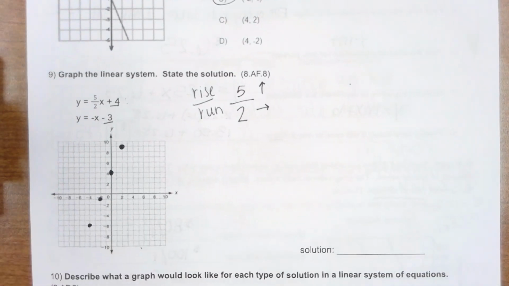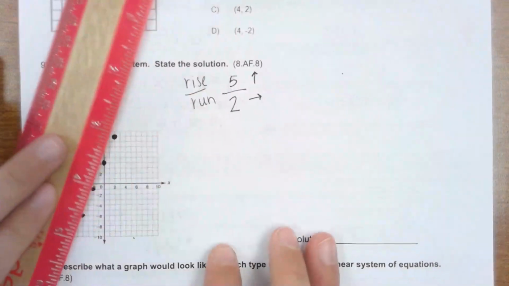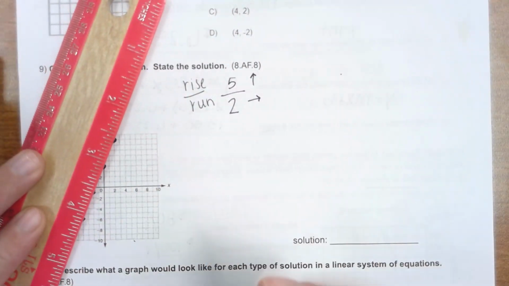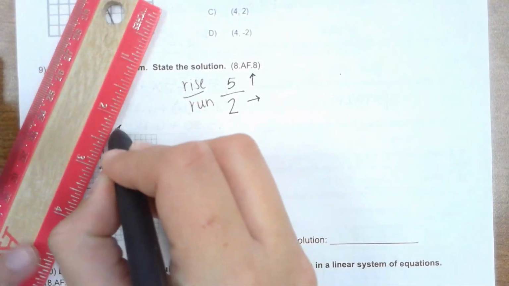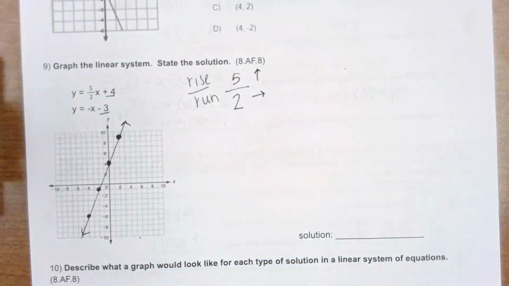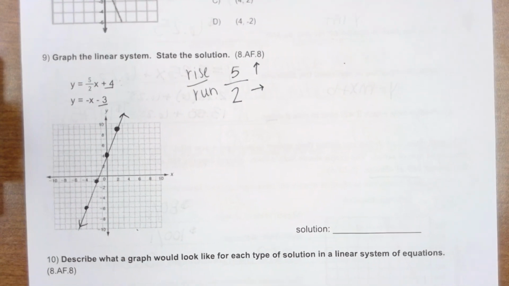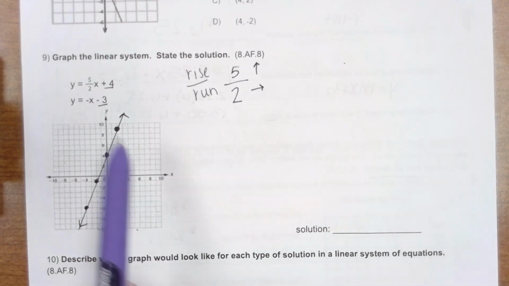And those are all the points that would fit on the graph. There we go. And then now I need to graph my second equation.